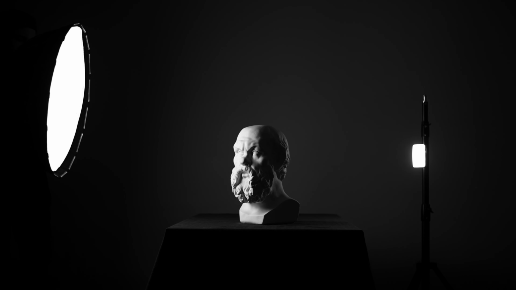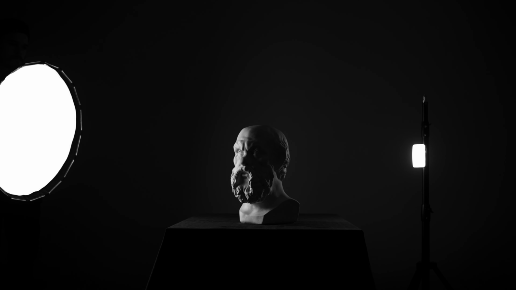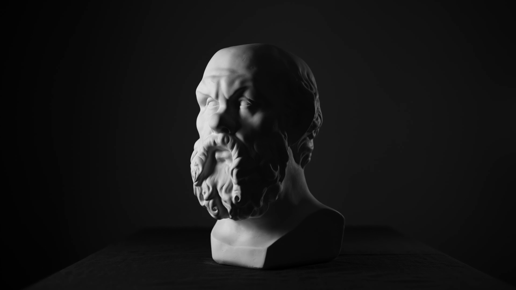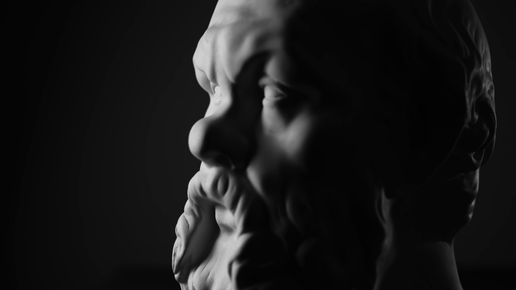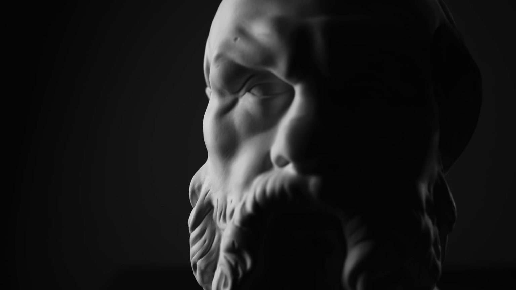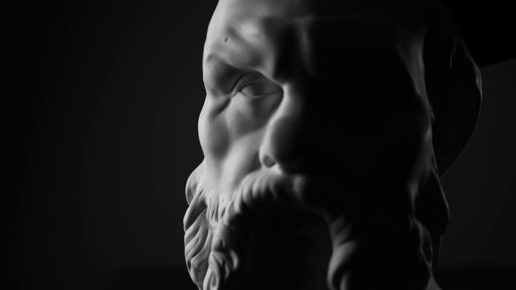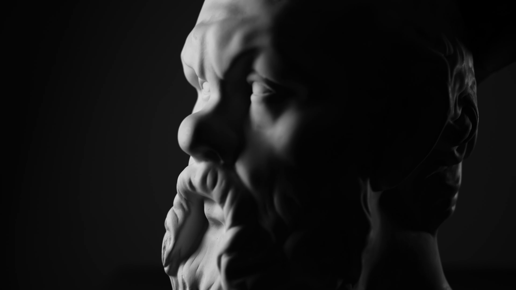You can place the key light as far back as you want. The further you move it, the more contrast you create. This light placement creates what's called the Rembrandt lighting. It creates a triangle on the cheek. This is probably the most common light technique in Hollywood films.